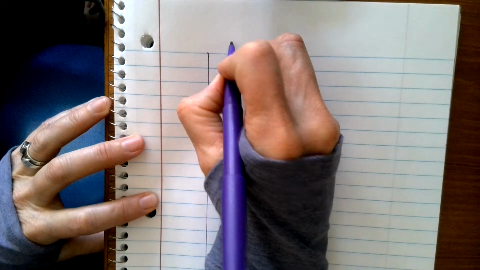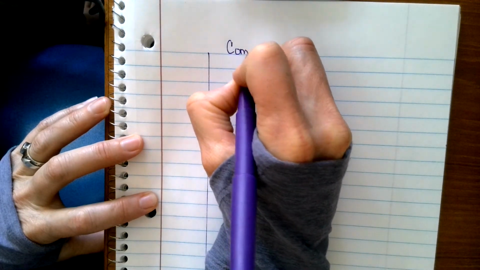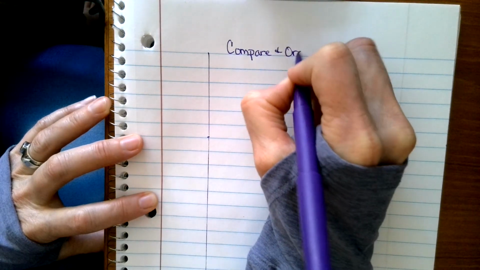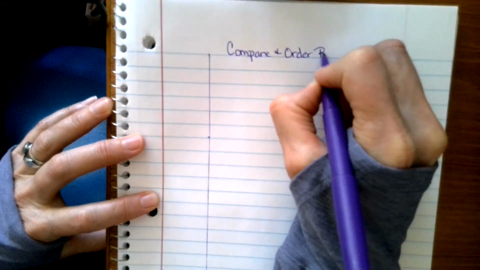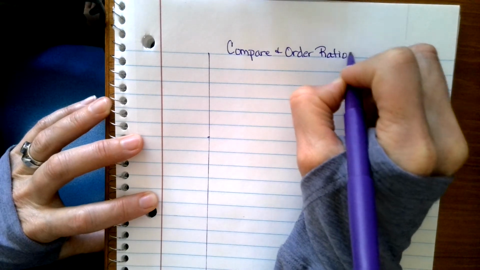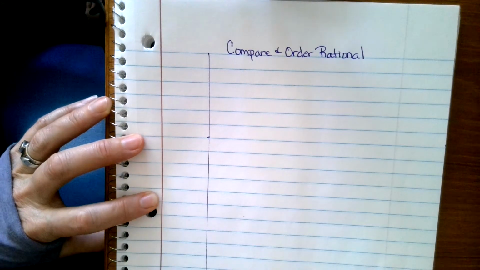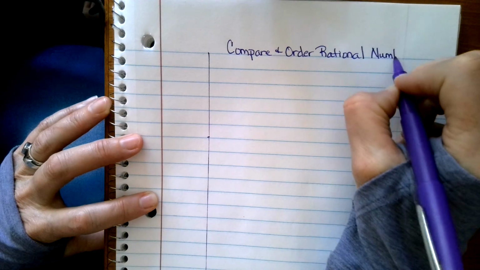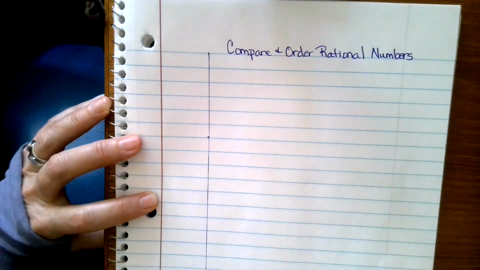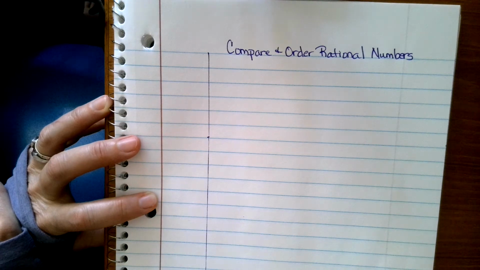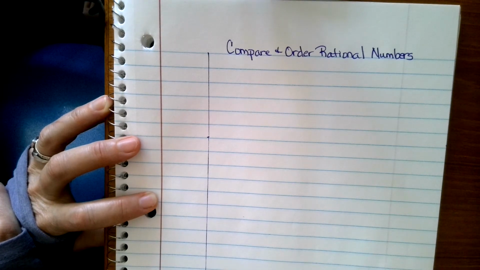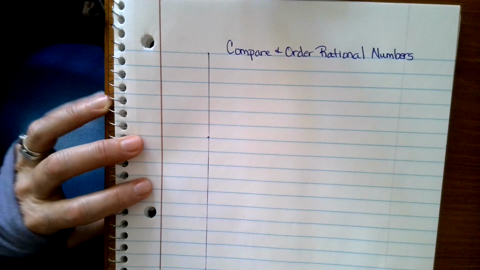Okay, we are going to title our notes, Compare and Order Rational Numbers. Make sure that you write down everything that I'm writing down. So, compare and order rational numbers. And I honestly don't know if we've even talked about what rational numbers are, so that's where we're going to start.